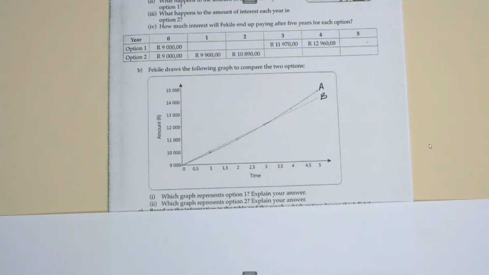Like when we look at it there, it's not a straight line because the interest in year 1 is increasing from 1 year to the other. So the graph that represents option number 2 is graph number A. And the reason will be the interest changes from 1 year to another until we come to 5 years. Meaning that in graph A, the interest is increasing as the period or the time is also increasing.